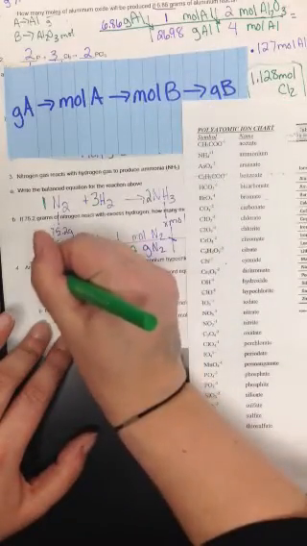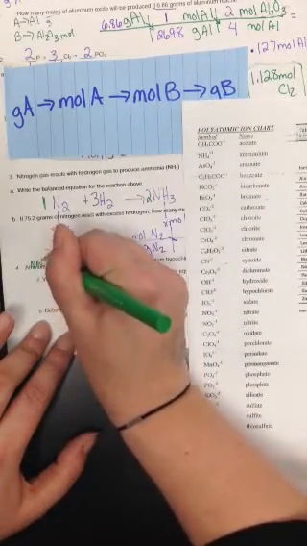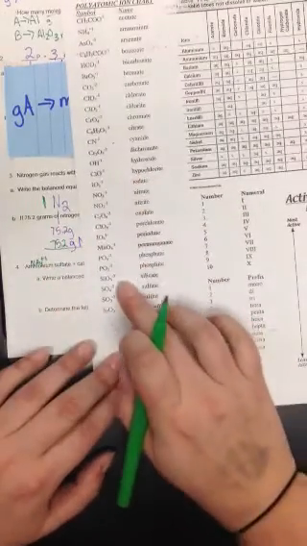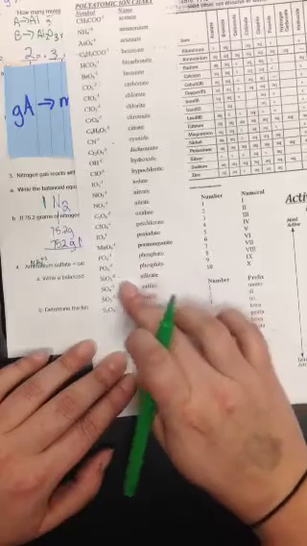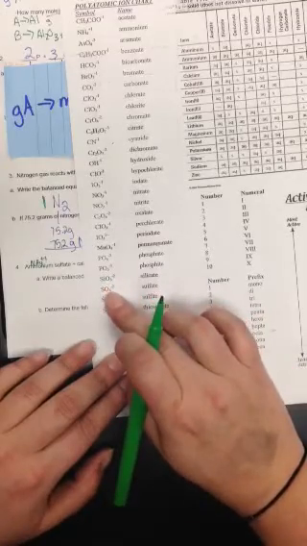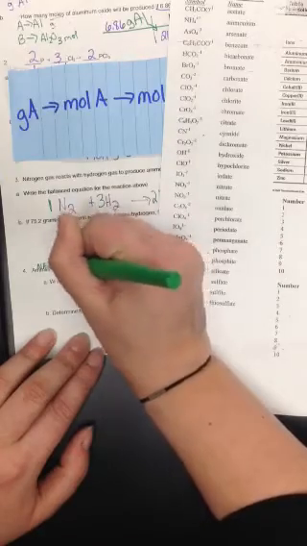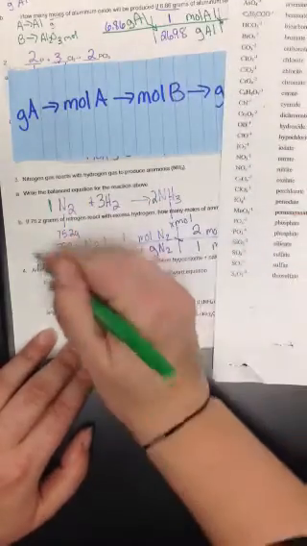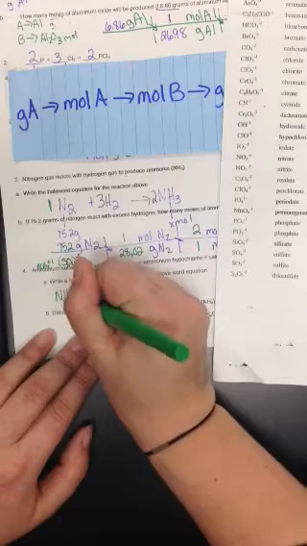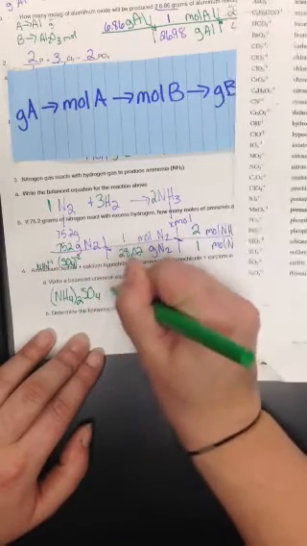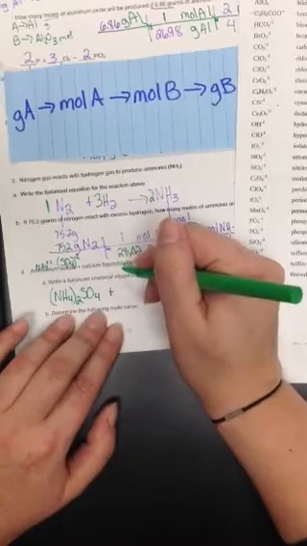And I'm just going to write it right up here. NH4 plus 1. Then it's sulfate. Oh, man, sulfate. It doesn't end in IDE, so it must be sulfate. Oh, there it is. SO4 minus 2. Remember your charges. You need to crisscross. So that becomes NH4 in parentheses 2SO4 plus calcium hypochlorite.